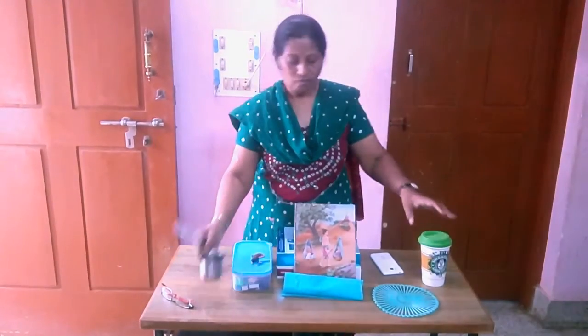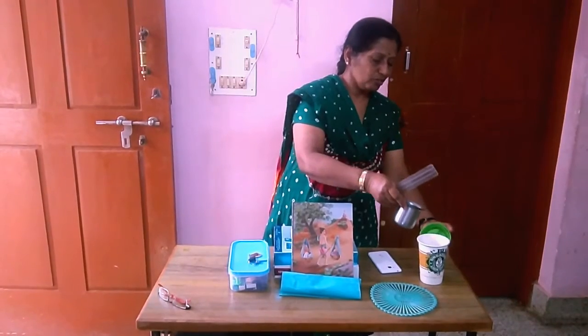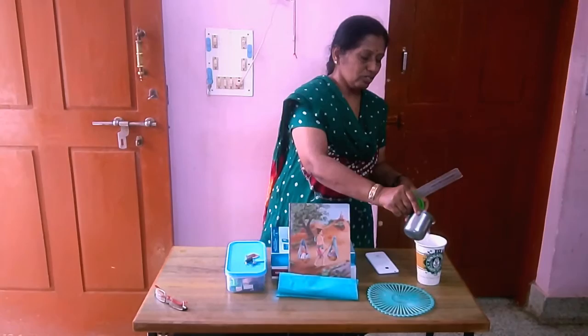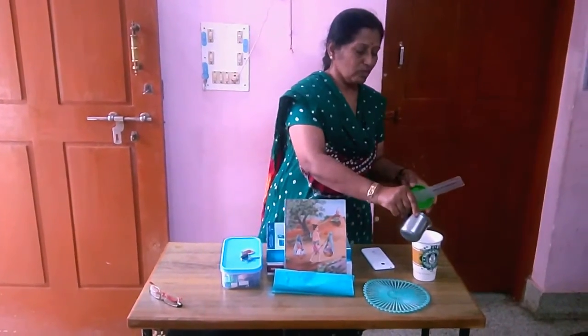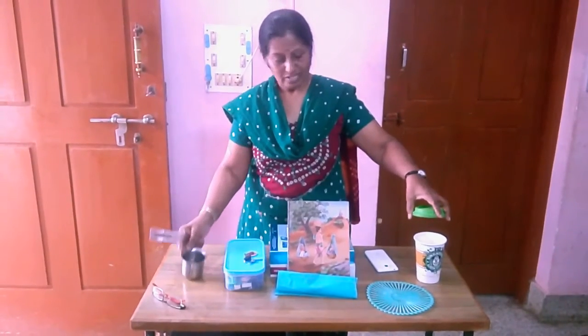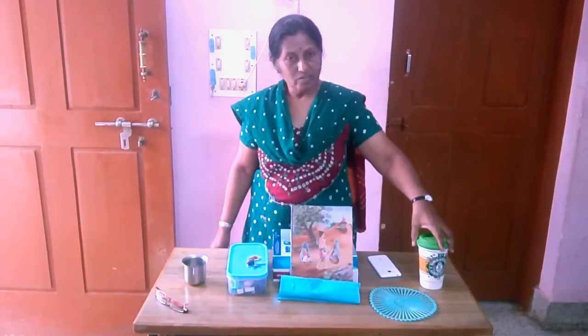Now, I am pouring water into it. See, when it is going into the depth, I use into. I am pouring water into the tumbler. The water is going inside the tumbler. I cover it with the lid. I cover this tumbler with the lid. I am putting the lid on the tumbler.